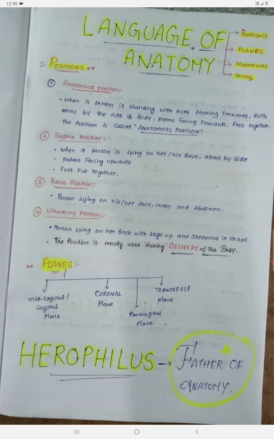So in this session we are going to discuss the language of anatomy, and this will come under two sessions, part 1 and part 2. So this is part 1. In this part 1 we will discuss positions, planes, movements and terms. So let us get started with the topic.